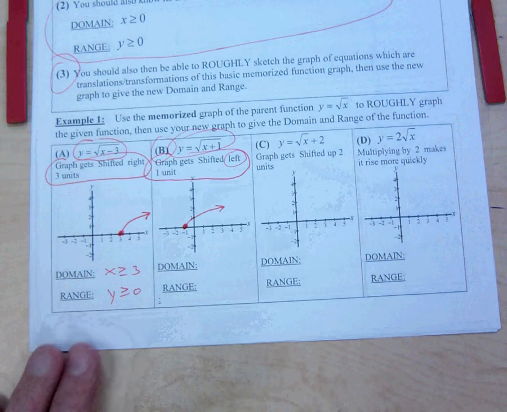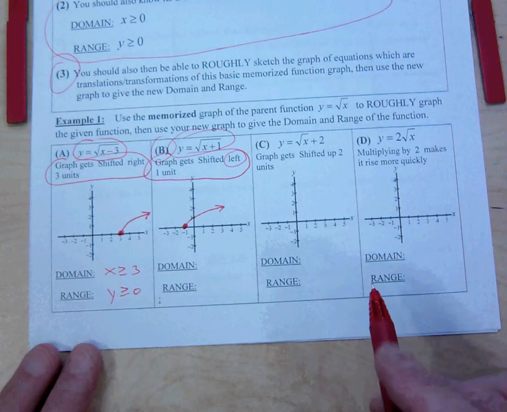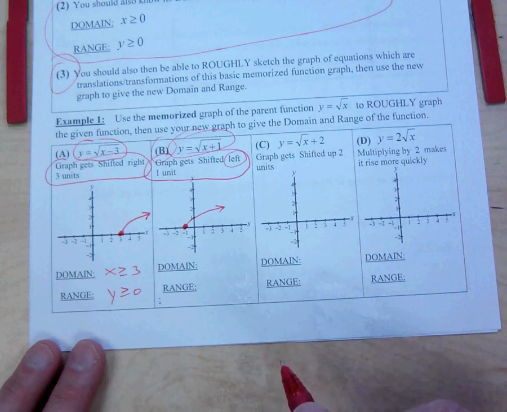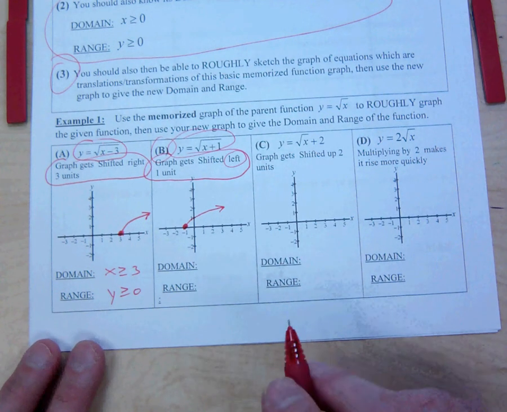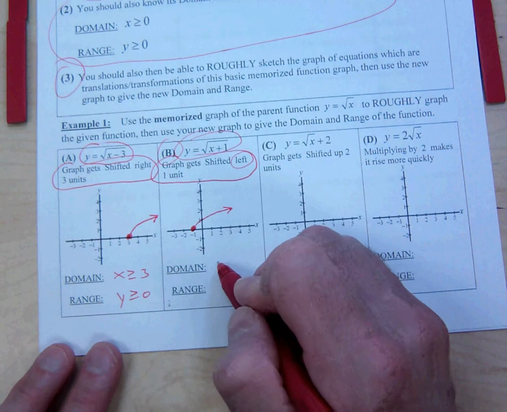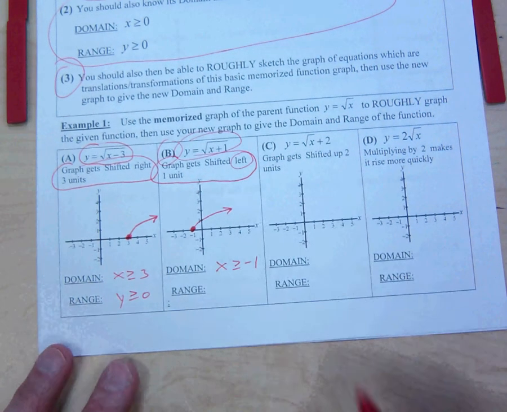Okay, so based on that graph, Jack, go ahead. Jack in the middle, in the back, go ahead. What's the domain? Oh, X is greater than or equal to -1. Okay, good. Leah, what's the range?